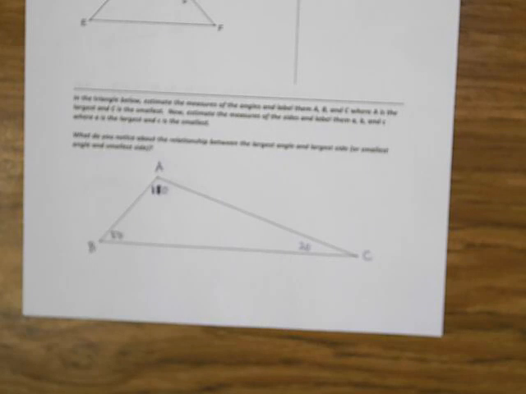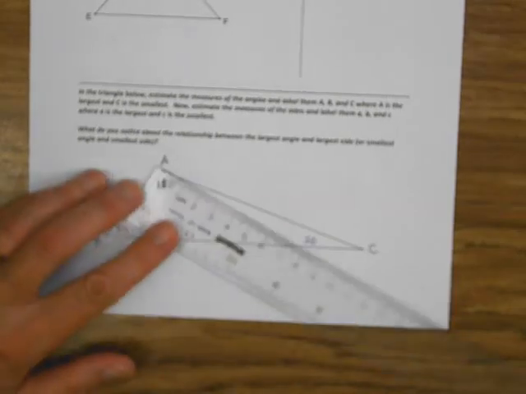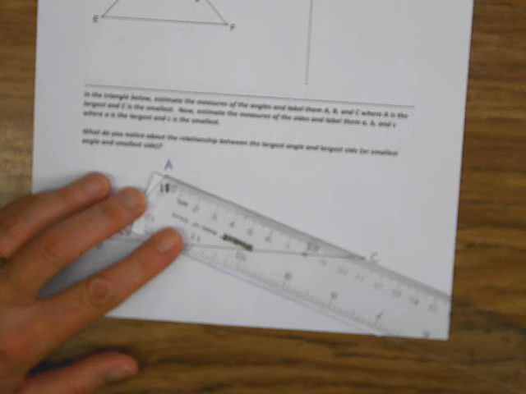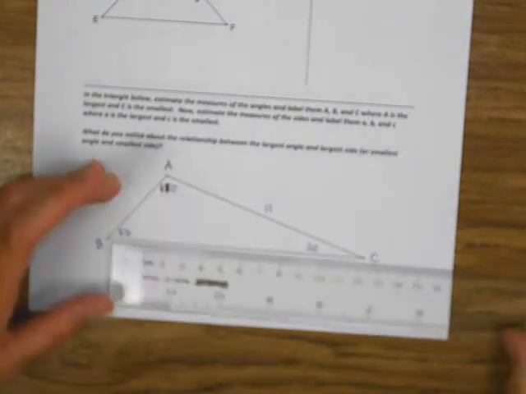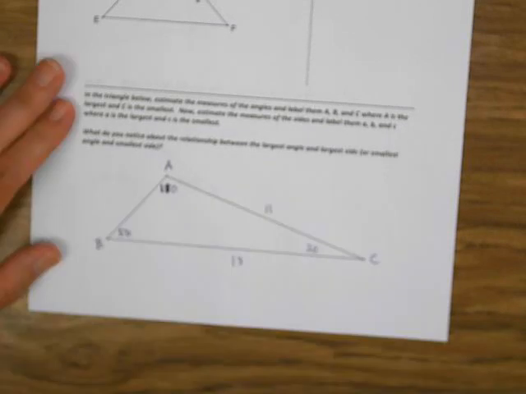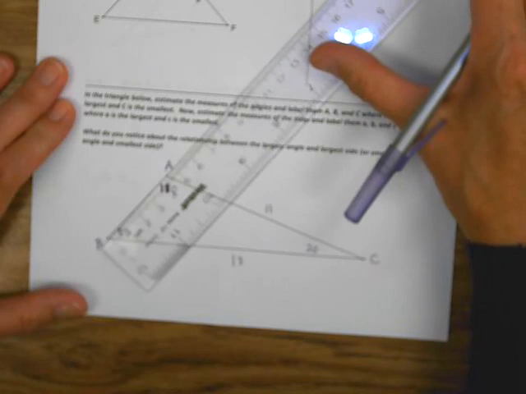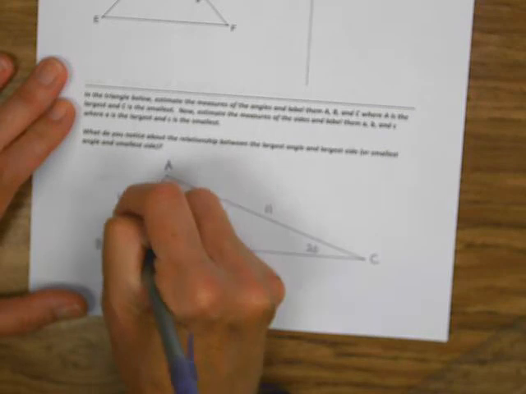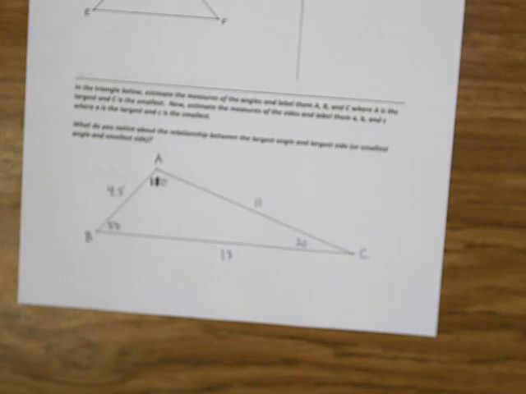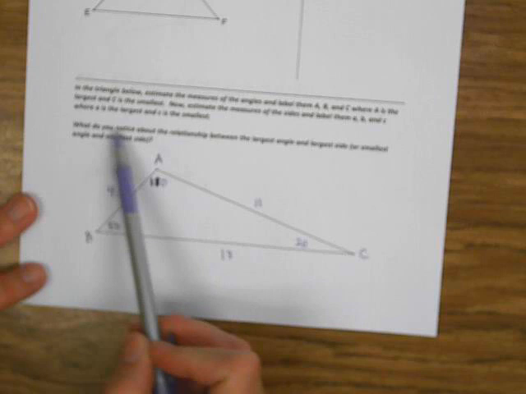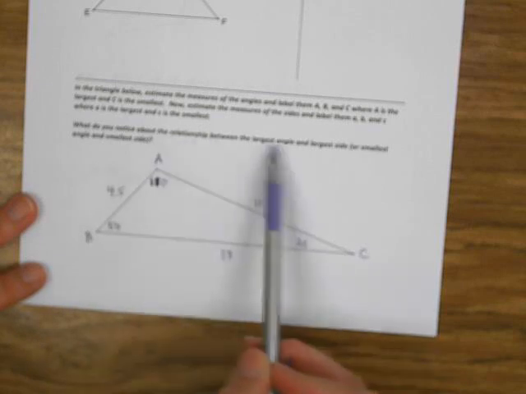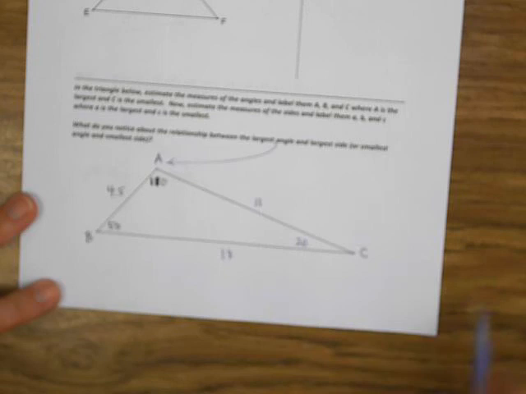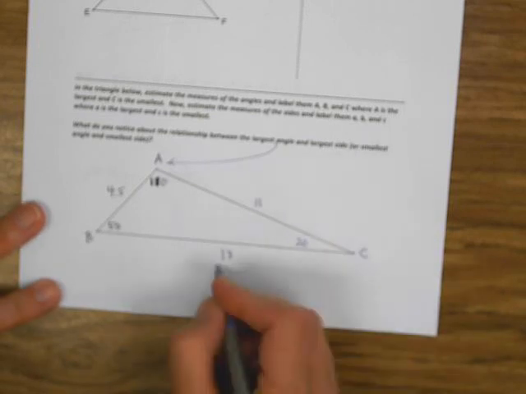Now it also says to estimate the sides, so I have a ruler here. So if I approximate this segment over here, this is about 11 centimeters. This one down here is roughly 13 centimeters. And this segment AB on the side, that's about 4.5 centimeters. And again, we're just approximating so that we can notice some relationships. It says, what do you notice about the relationship between the largest angle, now remember the largest angle was A, and the largest side, that was 13.